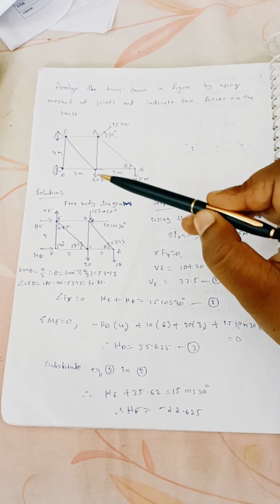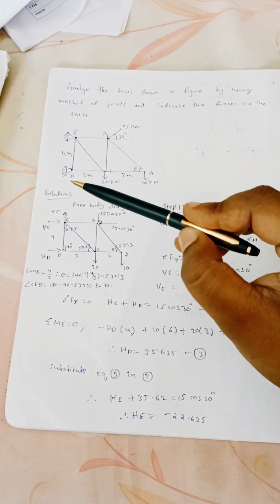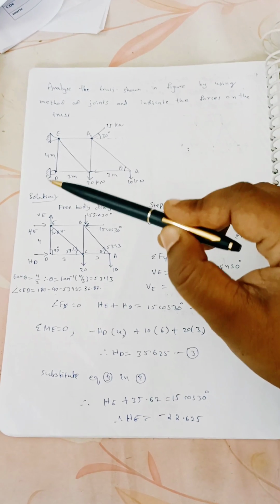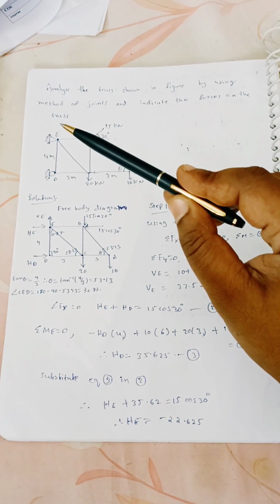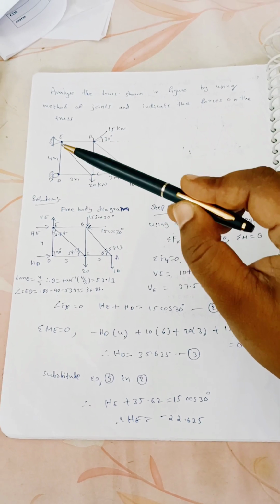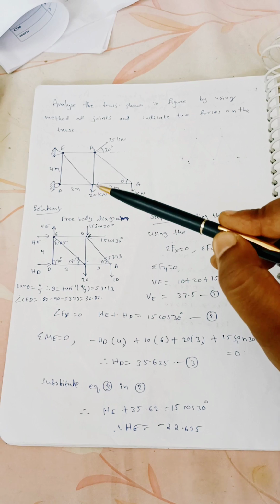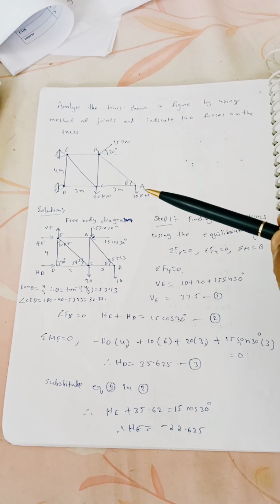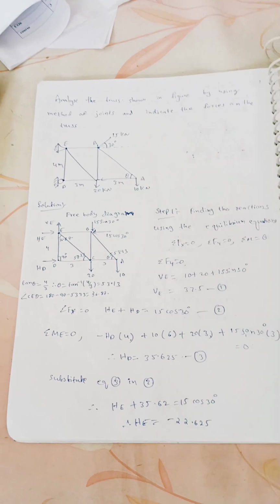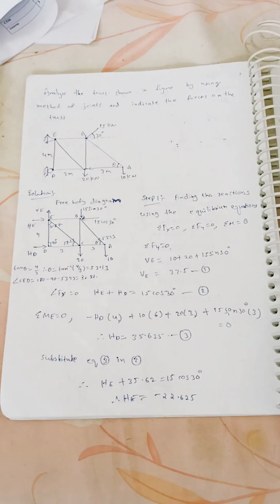A, B, C, D, E are the joints, and at D you have a roller support, and at E you have a hinged support. The height and spans are given here, and there is an external force at C of 20 kilonewtons, and at A you have 10 kilonewtons. So coming to the solution part.